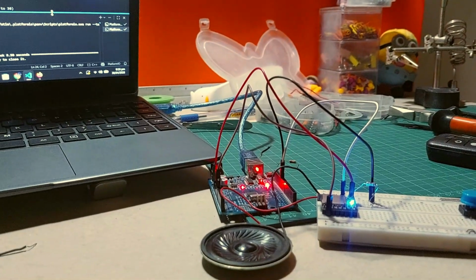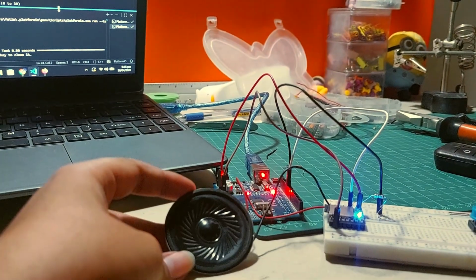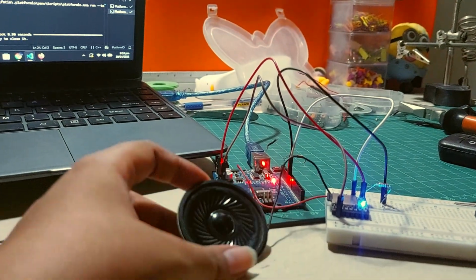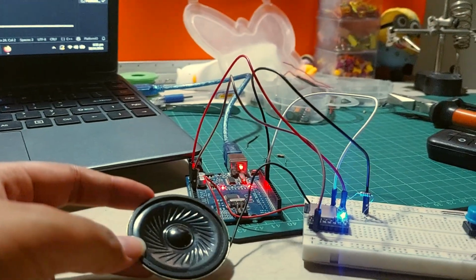I first tested the DF Mini module with the Arduino and a speaker, connecting the RX and TX pins and then adding some songs to just test out how it works.